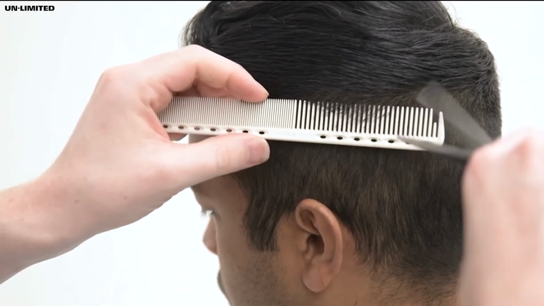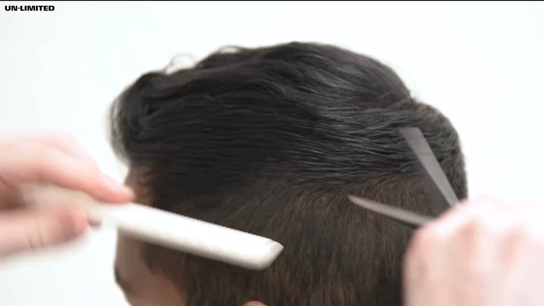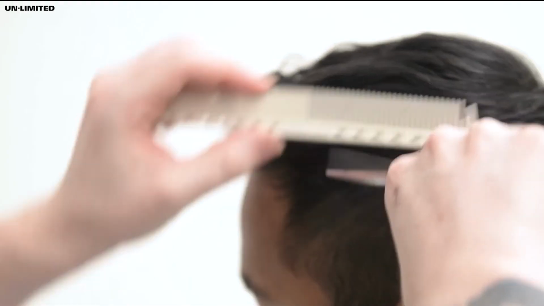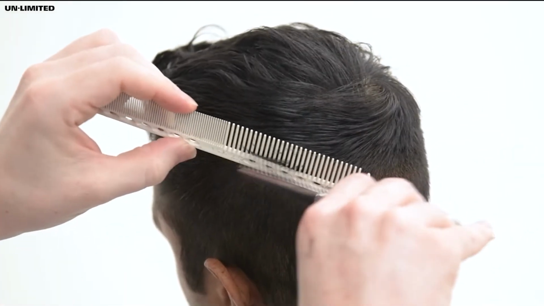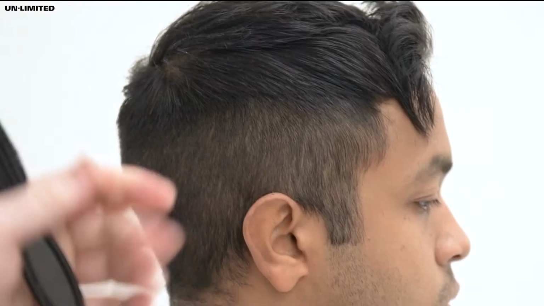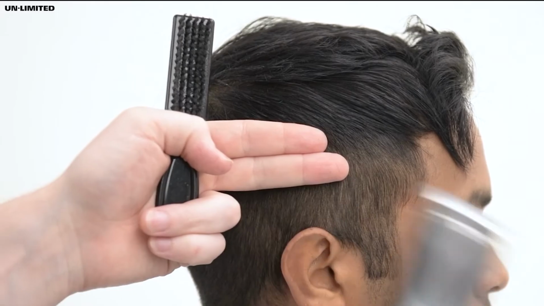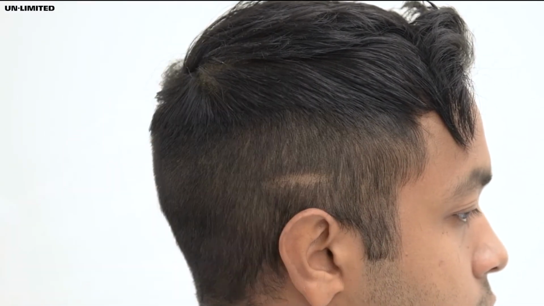Next, I'm going to scissor overcomb the weight line to ensure a smooth transition. I'm not trying to change the length too much here, just ensuring everything flows nicely. I'm going to set my zero line 2 fingers depth from the initial weight line. This gives me enough space to fade the hair appropriately and bring balance to the overall look.